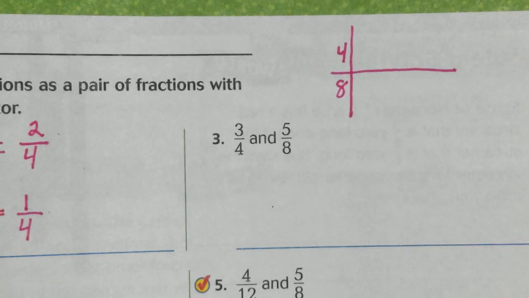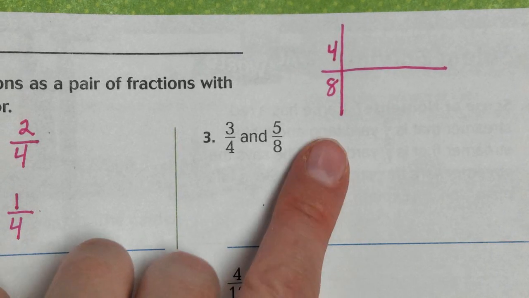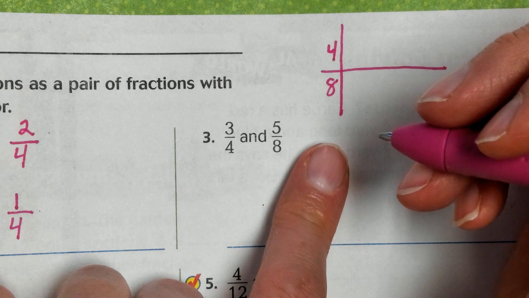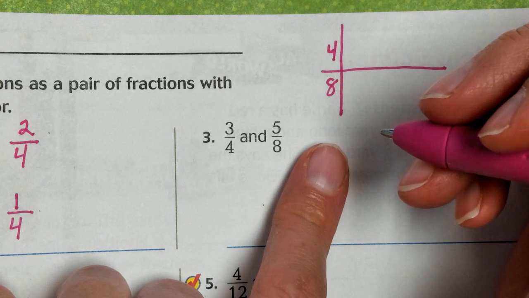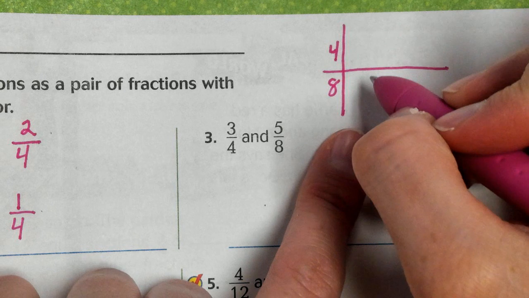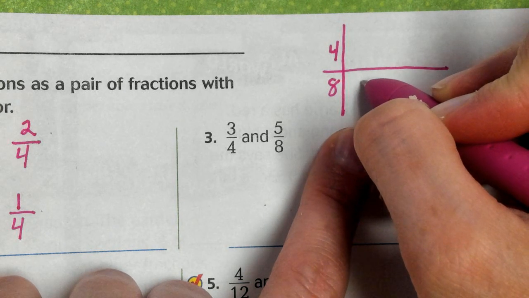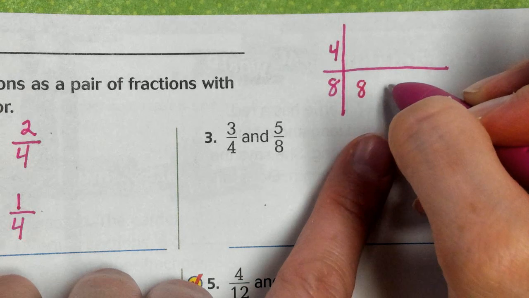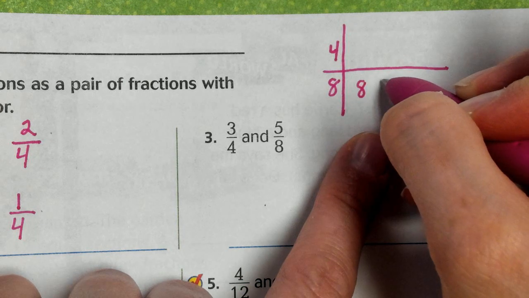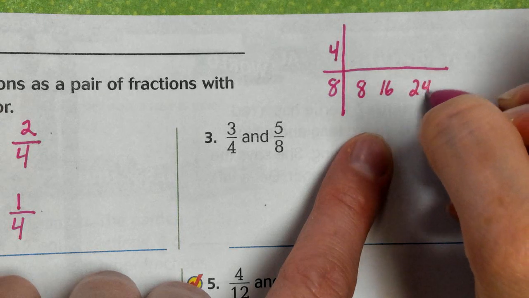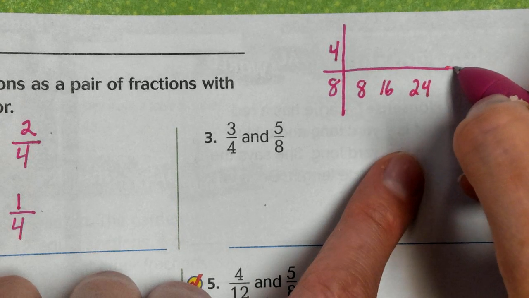I'm going to write my multiples of 4 and 8. I'm looking for the lowest common multiple. So let's list the multiples of 8. 8, and 8 times 2, 8 times 3, 8 times 4.